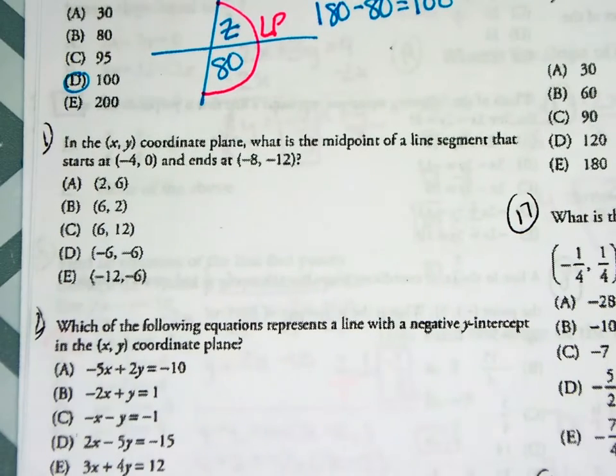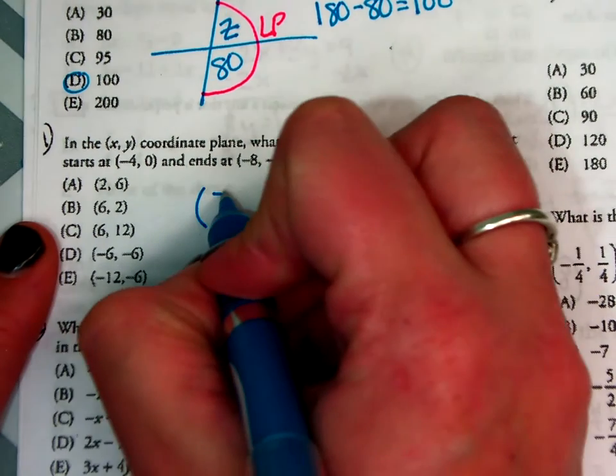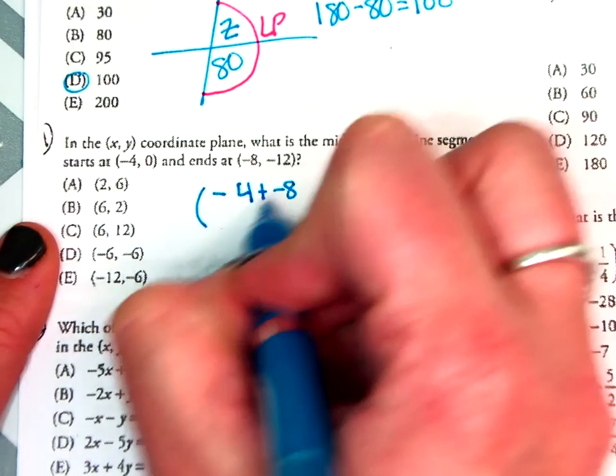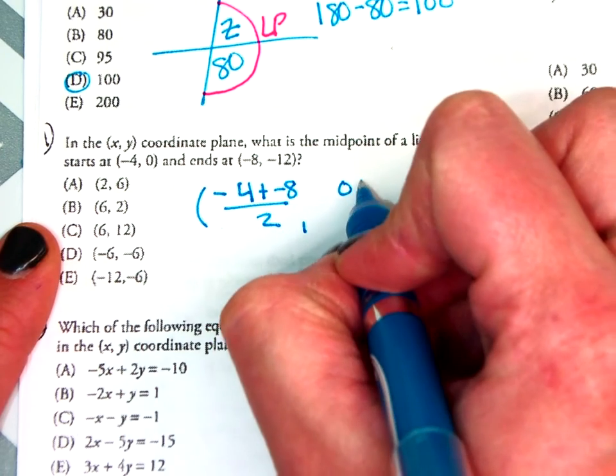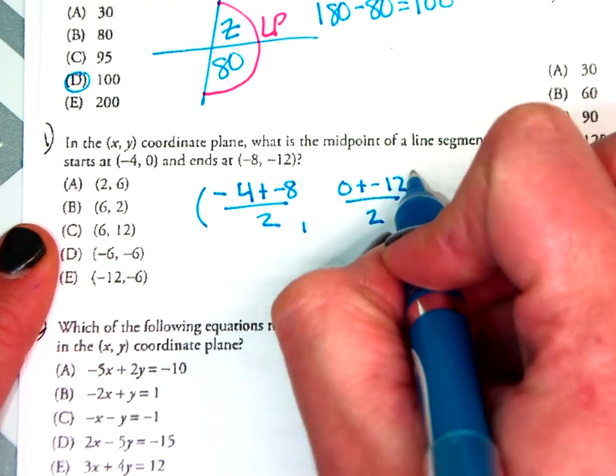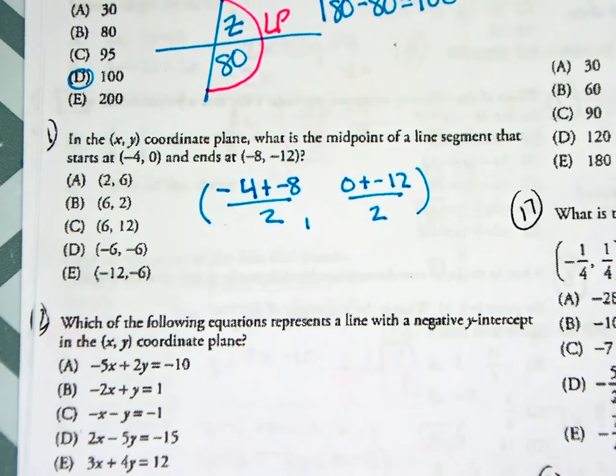Okay, number 11. In the XY coordinate plane, what is the midpoint of the line segment that starts here and ends here? So again, midpoint, add the x's, so negative 4 plus negative 8 over 2, 0 plus negative 12. And I honestly don't know why I wrote it that way instead of writing subtraction. It's okay. Math works out the same way.